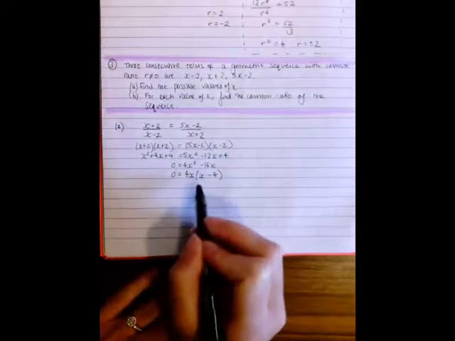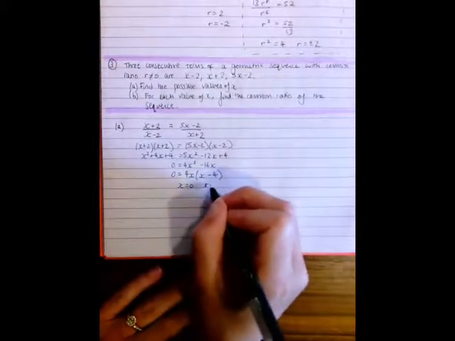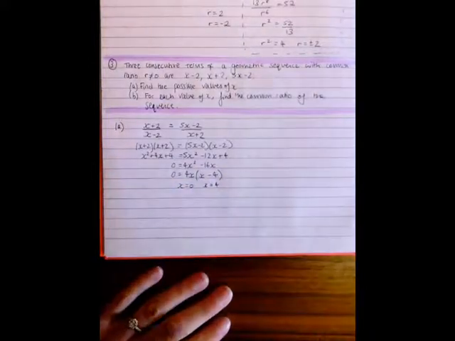So that gives me two values of x. For this one to be true, x would be 0, and for this bracket to be true, for the equation, x could be 4.